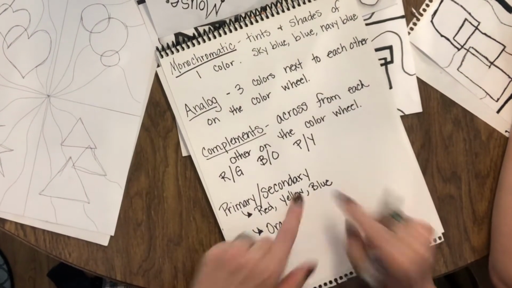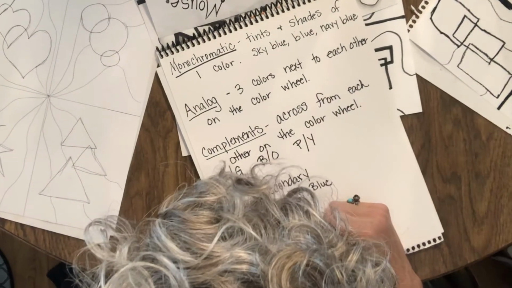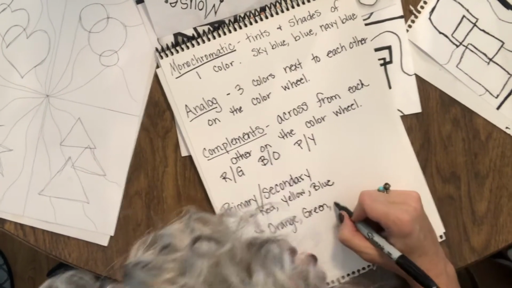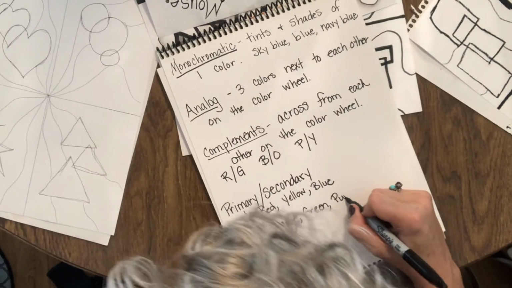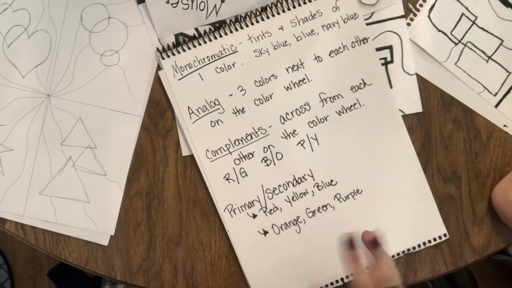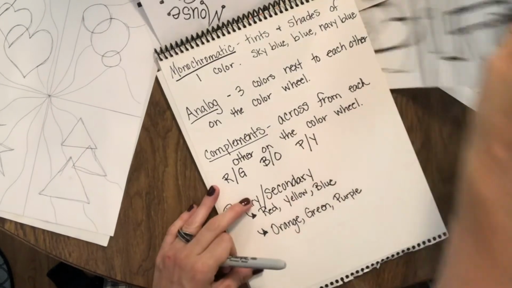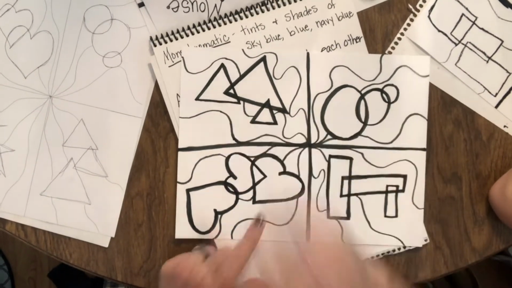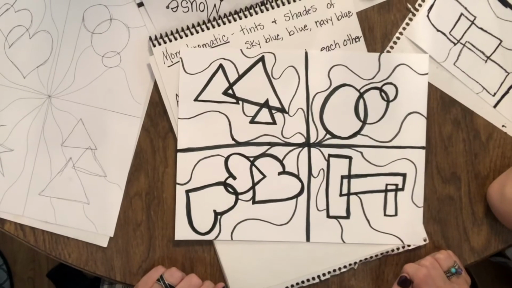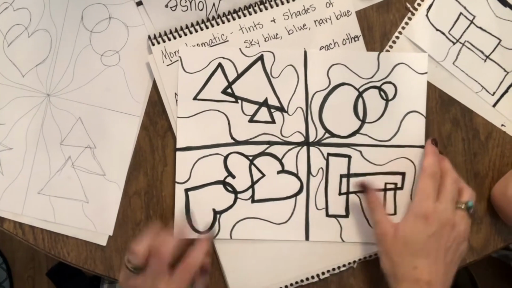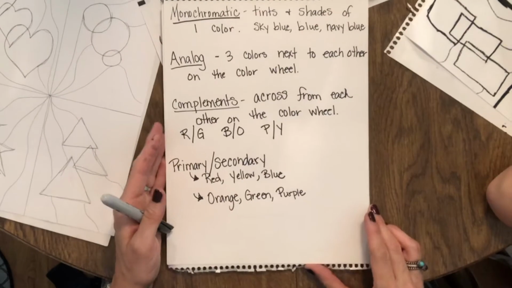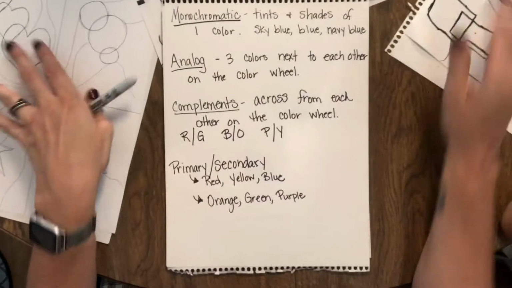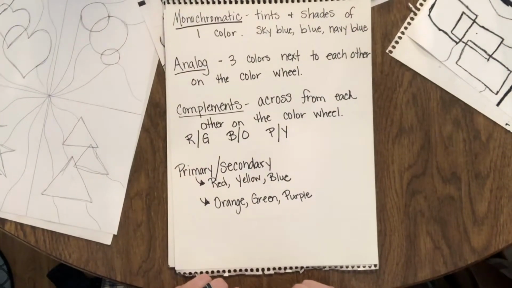When we mix blue and yellow, we get green. And when we mix red and blue, we get purple. So I might do primary, secondary, primary, secondary. So you get to pick one of these color schemes to color your pictures in. Sound good?